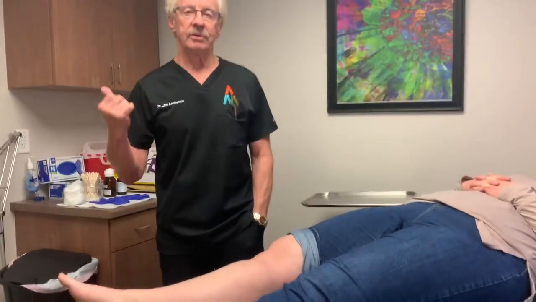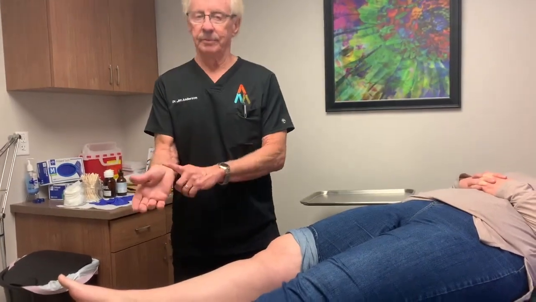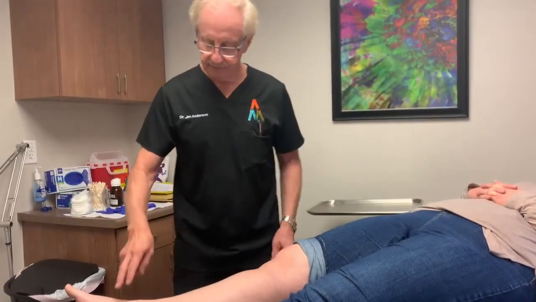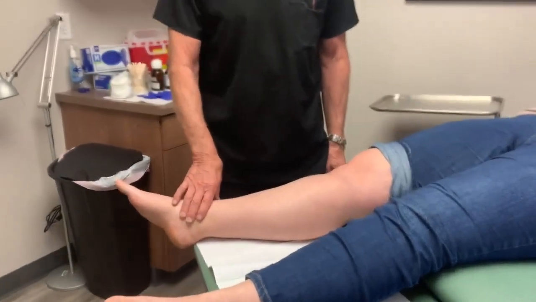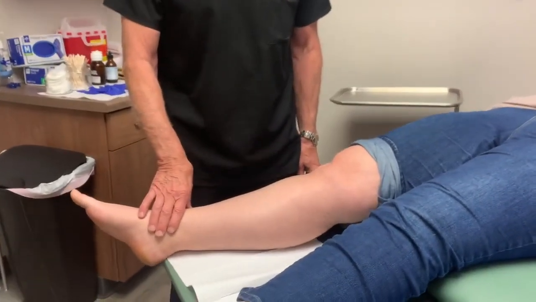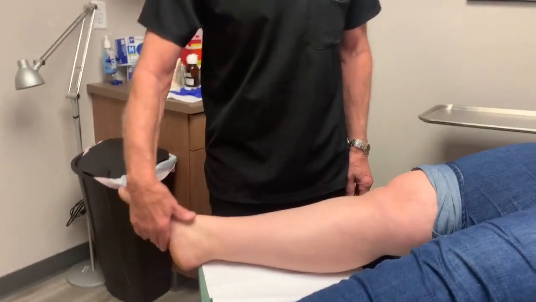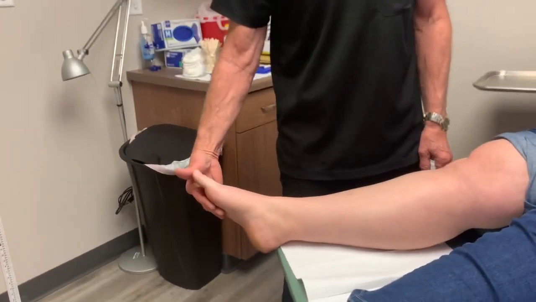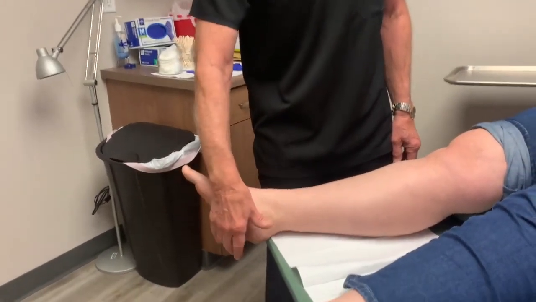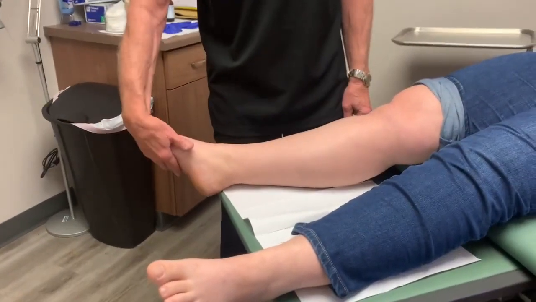So tarsal tunnel syndrome is a lot like carpal tunnel syndrome in the hand. This region of your foot is called the tarsal tunnel. And when you have tarsal tunnel syndrome, you will get symptoms in the arch. You might get cramping in your arch. You might get burning, tingling, numbness in the arch. Okay? But again, hers tends to be a little bit more focused here, not here.